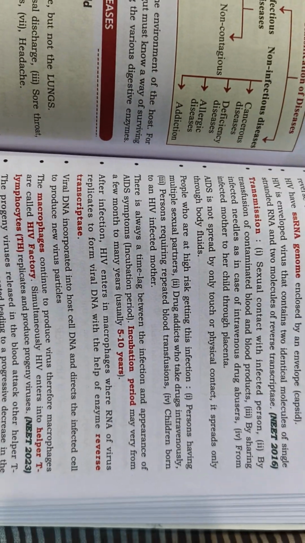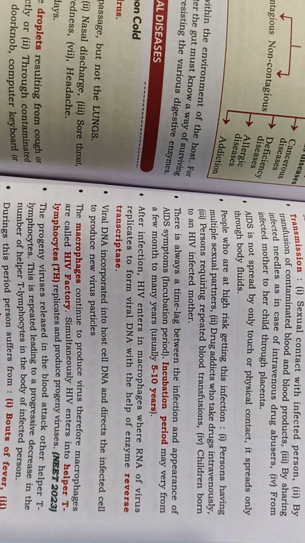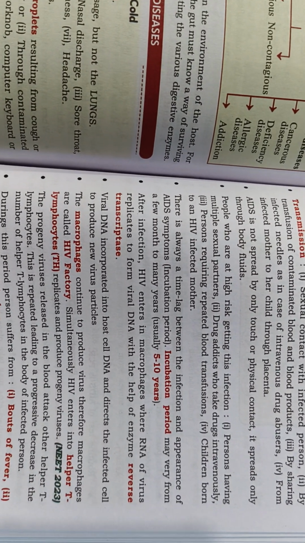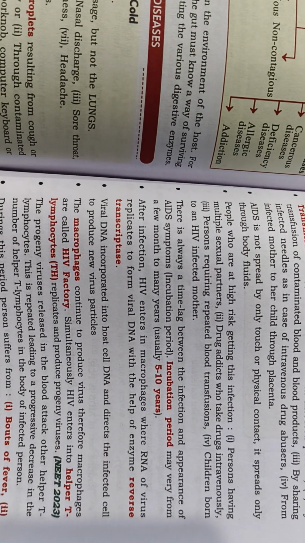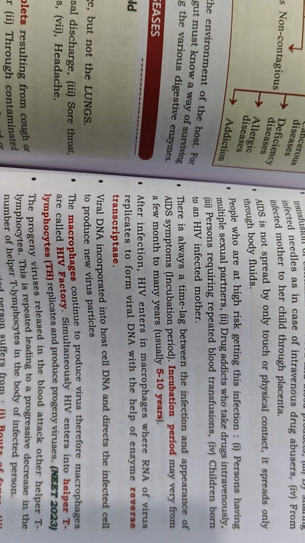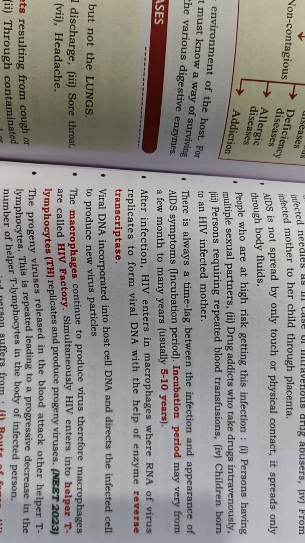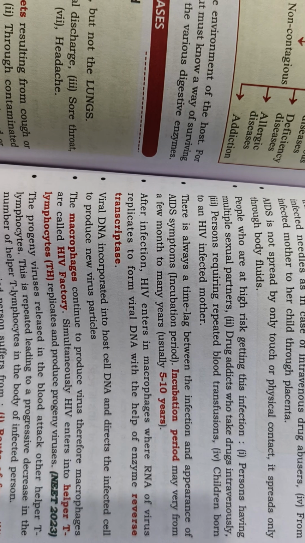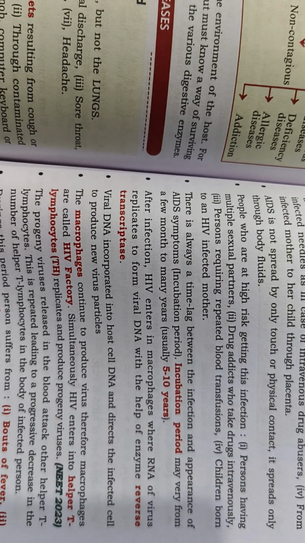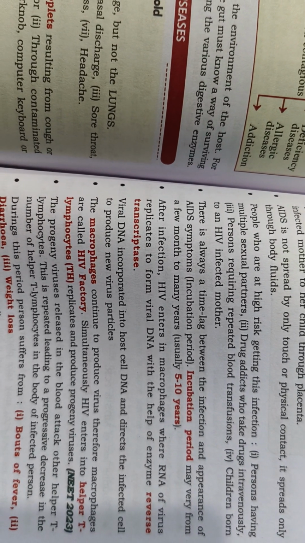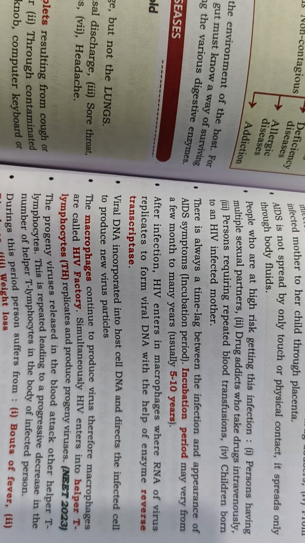There is always a time lag between the infection and appearance of AIDS symptoms, that is known as the incubation period. First the infection happens and then the symptoms appear. So the time lag between the infection and the appearance of symptoms is known as the incubation period. The incubation period may vary from a few months to many years, usually 5 to 10 years.